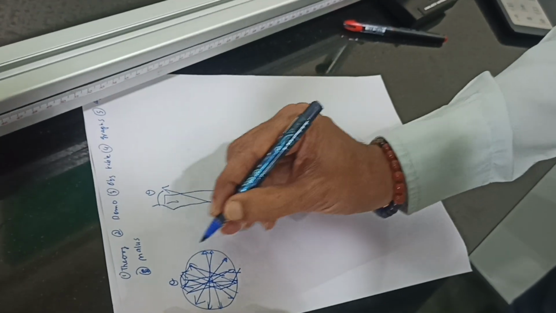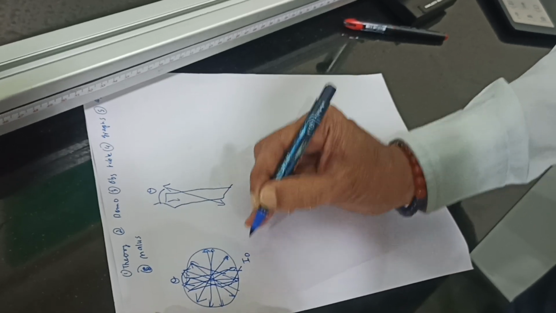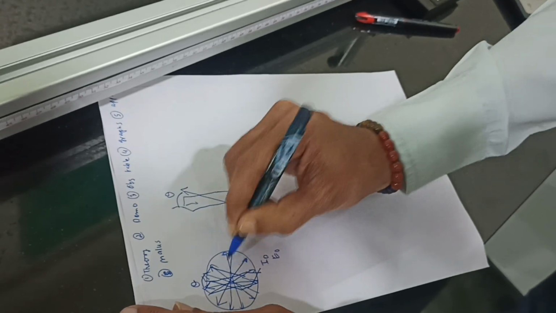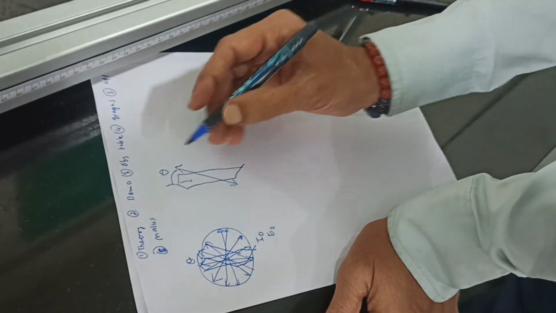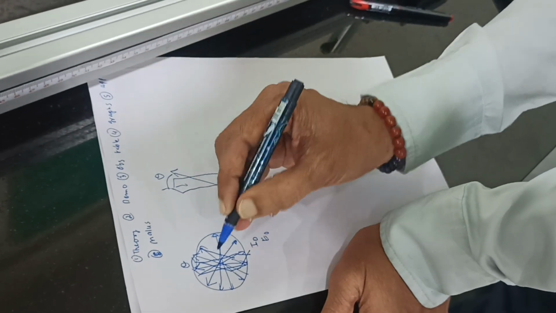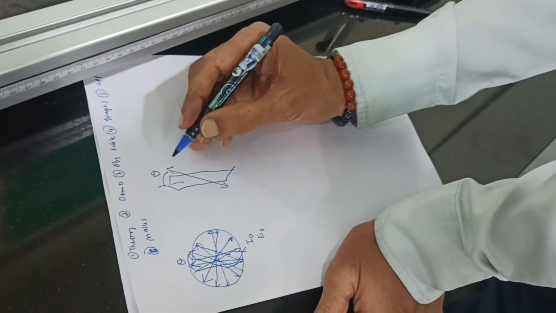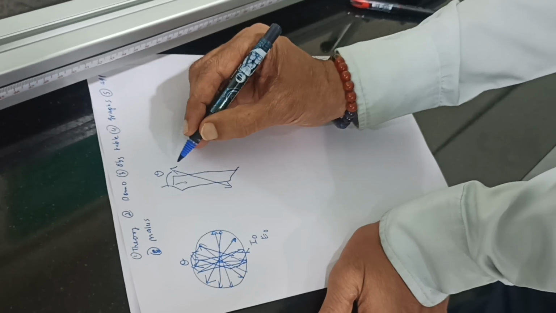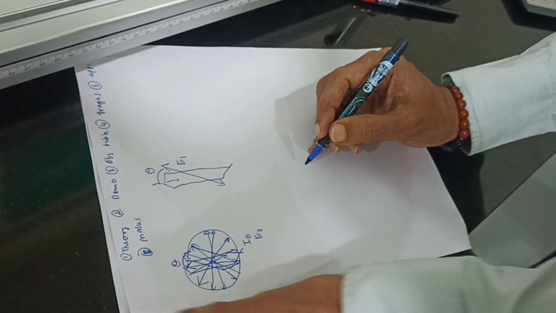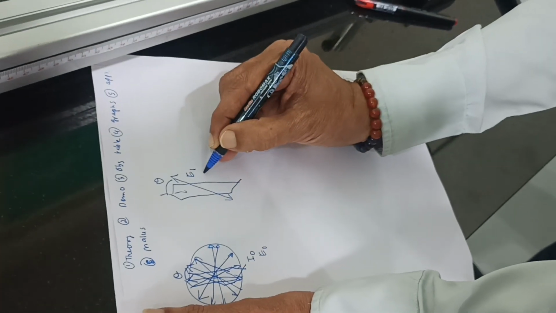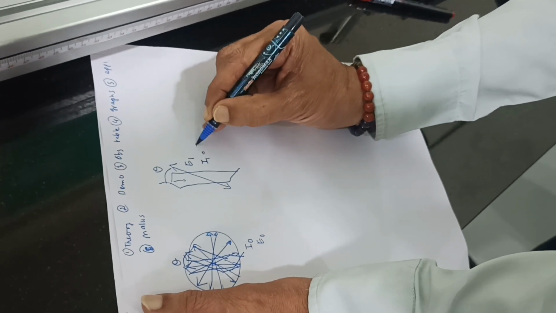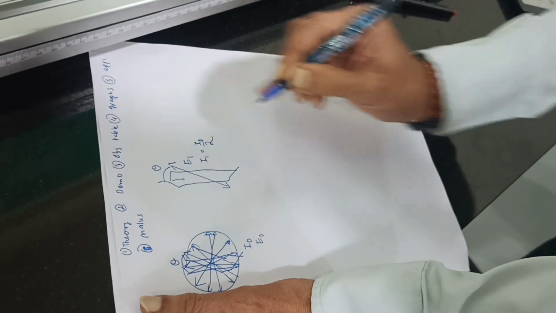Now suppose the intensity of the original light is I naught, and suppose the total amplitude of this unpolarized light is E naught. After polarization, the intensity will reduce because most of the vibrations are eliminated, and you will have a reduced amplitude. Suppose that amplitude is E1. Then the intensity passing through the first polarizer will be I1, and it can be shown that it will be I naught by 2.